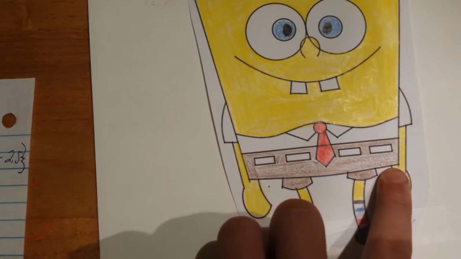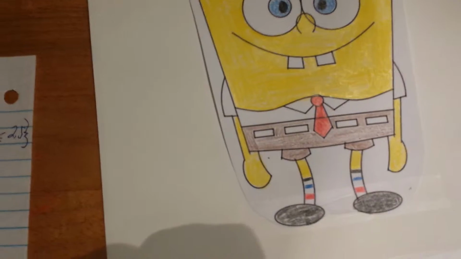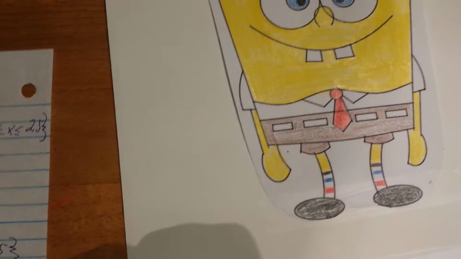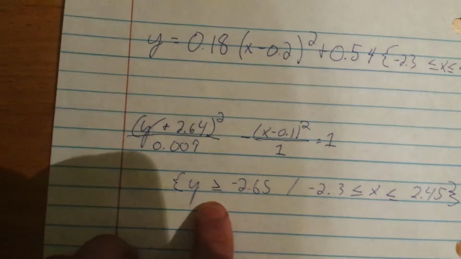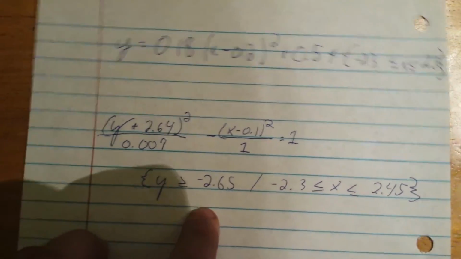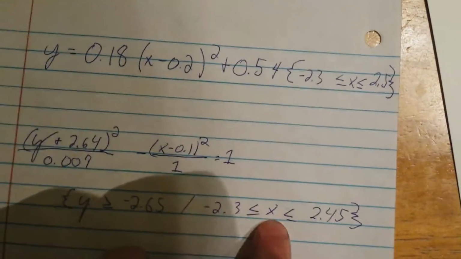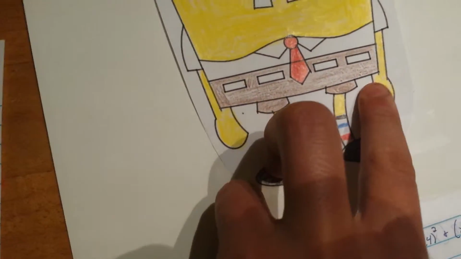The next equation I'm going to show you is that of a hyperbola, which is right here. I couldn't find a spot to use the entire hyperbola, so I only used half of it via using a restriction, which is right here, which restricts the y values. And I used these restrictions right here to limit the equation so that it ends where his shorts end.